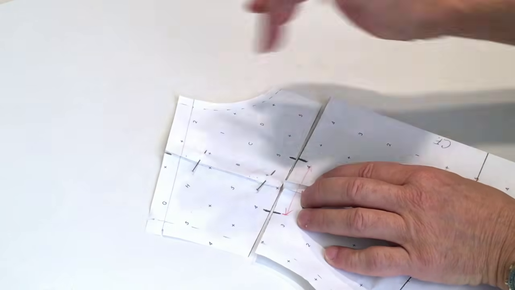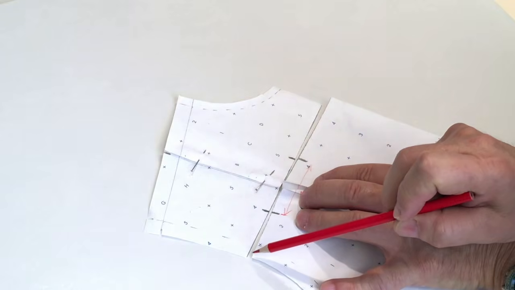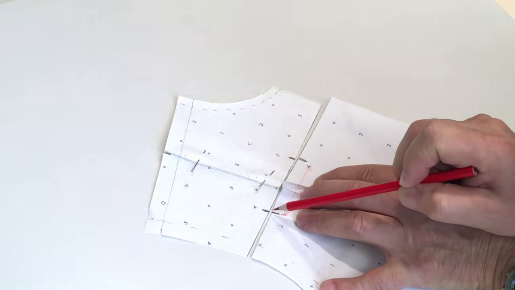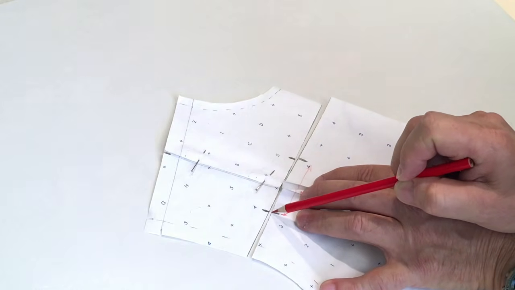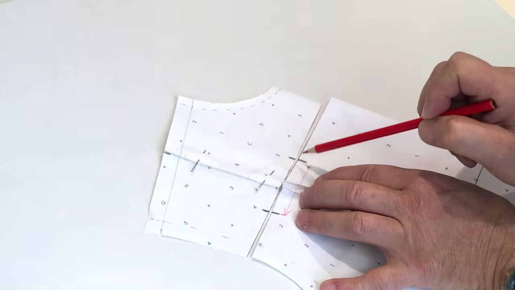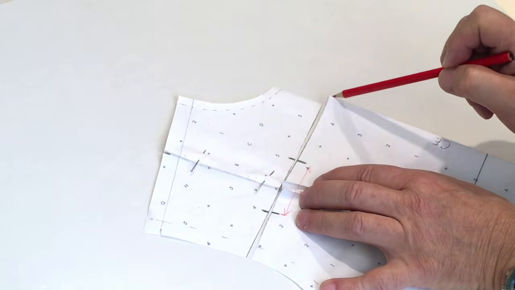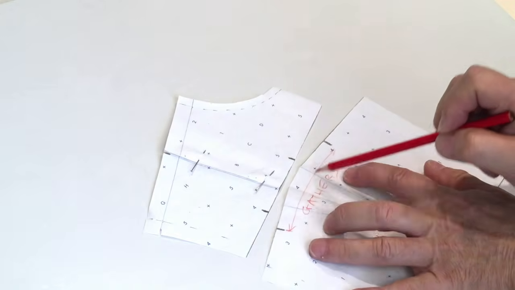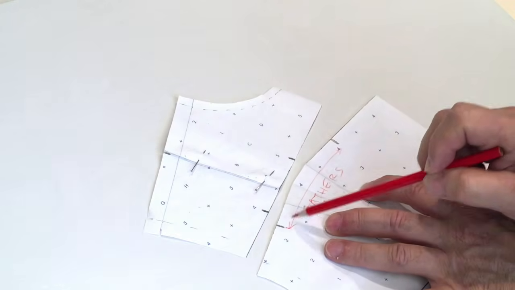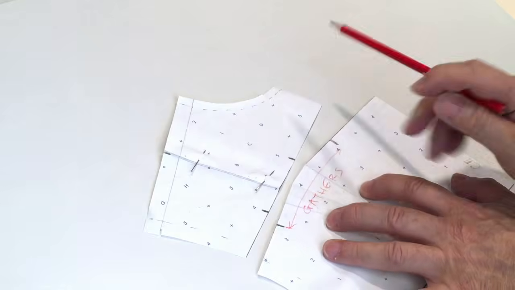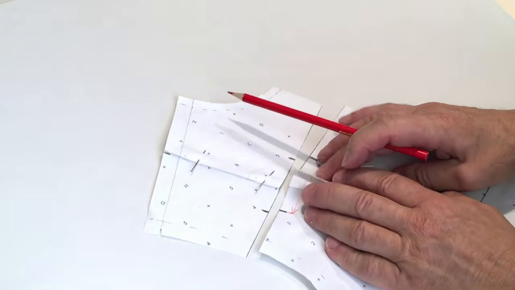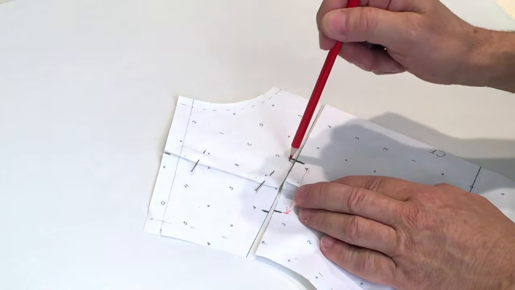So it tells the seamstress that as you start sewing from here, you have to match this notch, continue sewing, and match this notch, and so on. So all this extra fabric will become gathers or shirring to be gathered to fit these two notches up here.